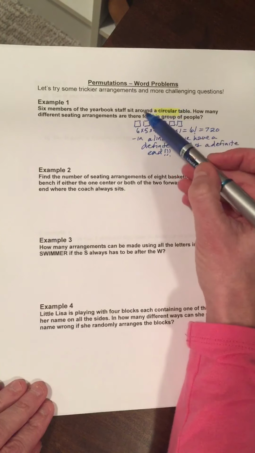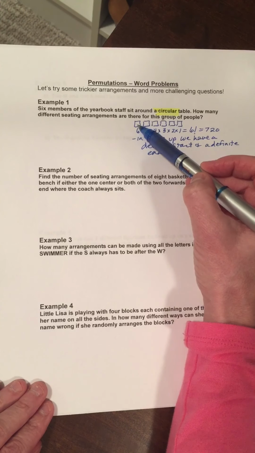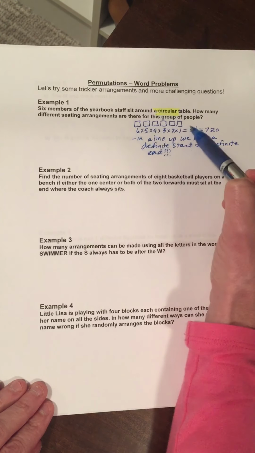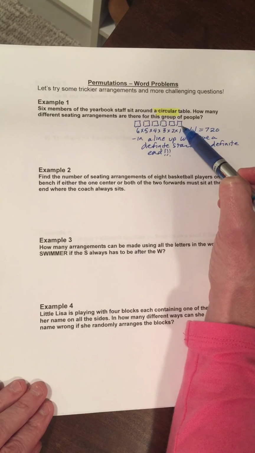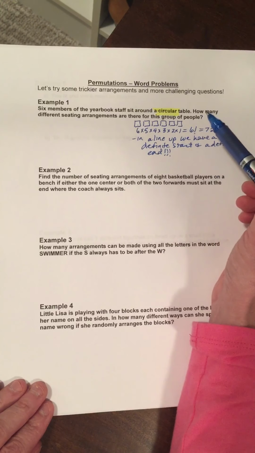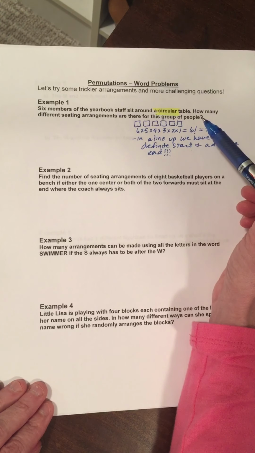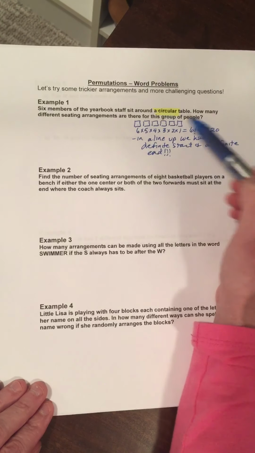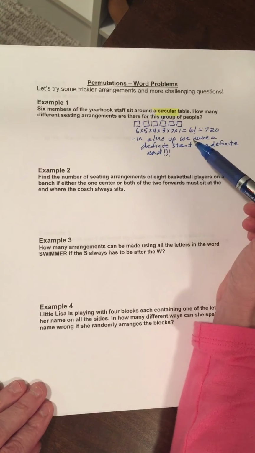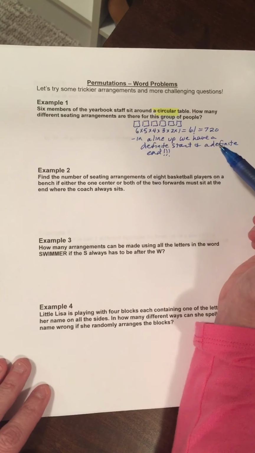So in our case, we would see this particular position as the start and this particular position as the end. Just like if we were in the classroom and I made you line up at the front to the back, you would see the front as the start of the line and the back as the end of the line. We have sort of an intuitive logic to a lineup.